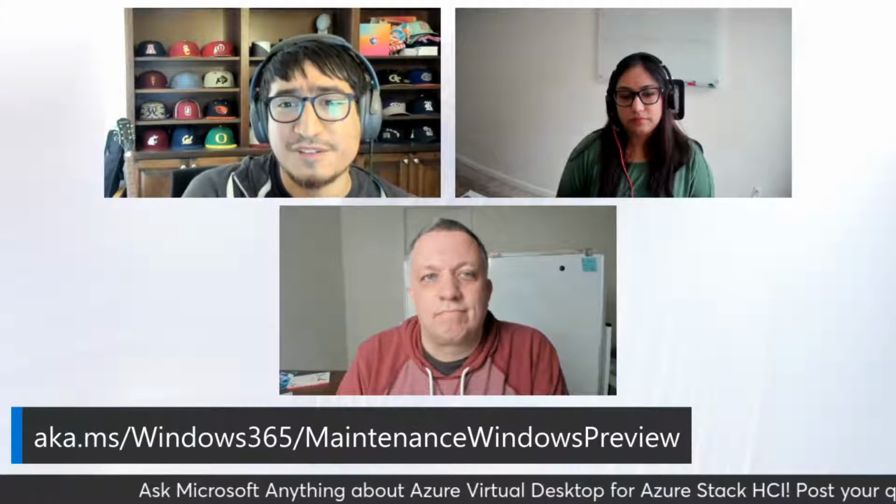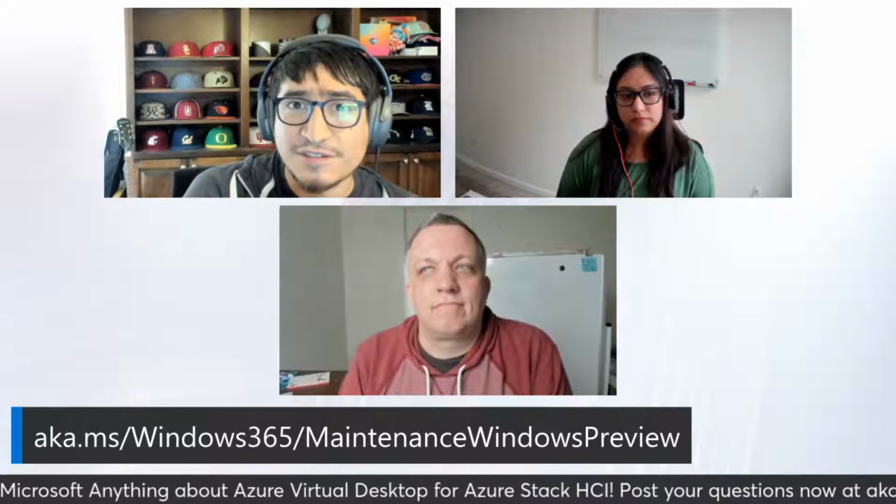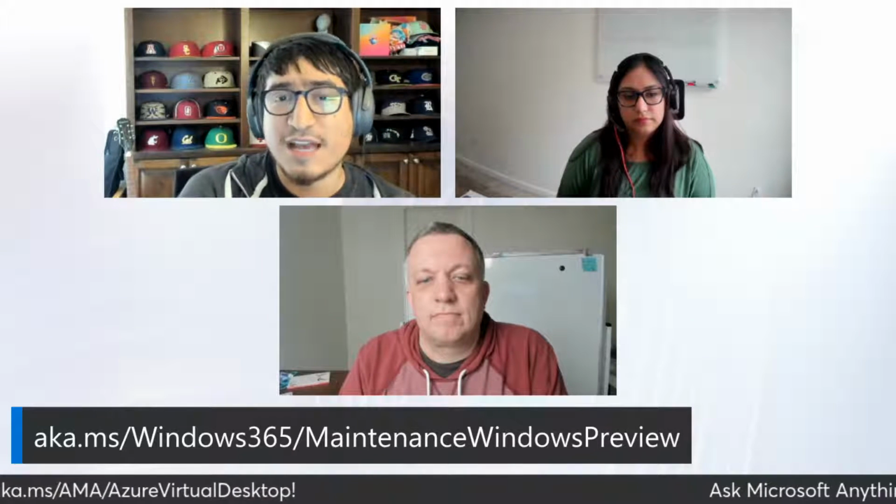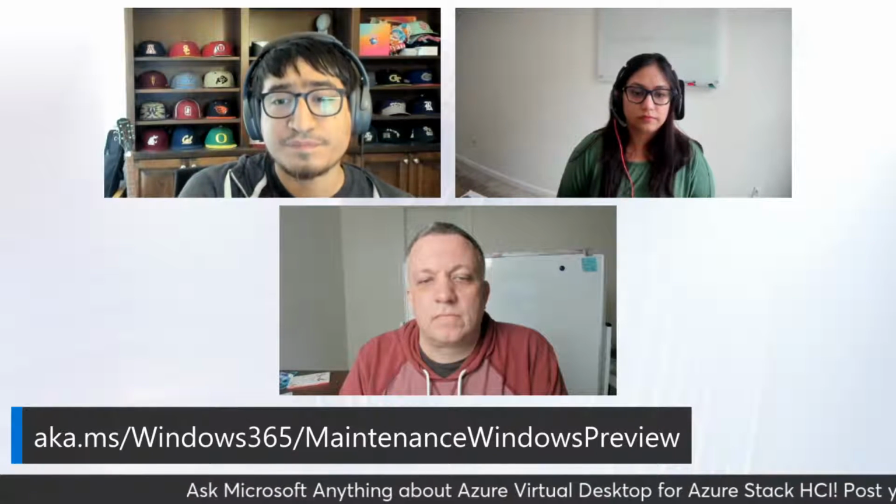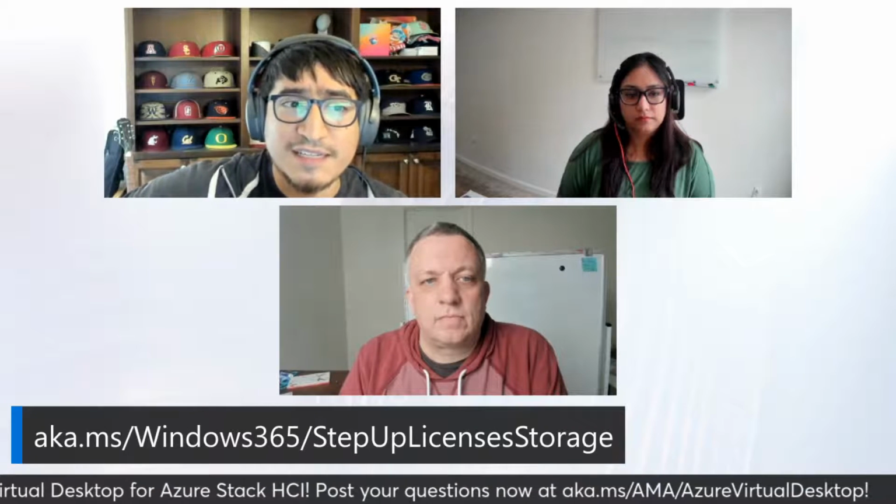In terms of some management of your Cloud PCs, maintenance windows are in public preview, so you can decide timeframes for different Cloud PCs to take bulk actions. That way you're not disrupting users. That's at aka.ms/windows365/maintenance windows preview. In other management news, step up and resizing. If you have step up licenses, there are now options to support storage SKUs. We have that documentation at aka.ms/windows365/step up licenses storage.